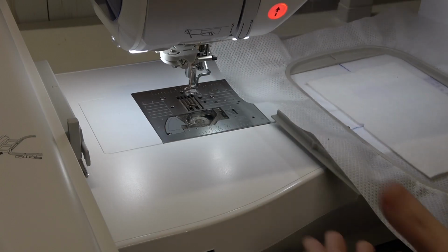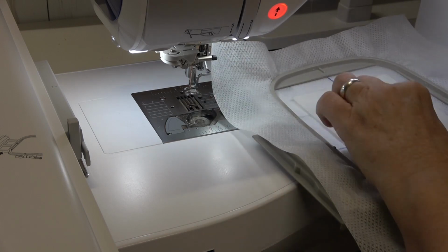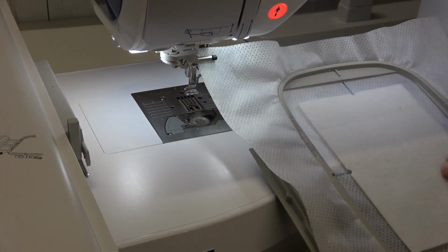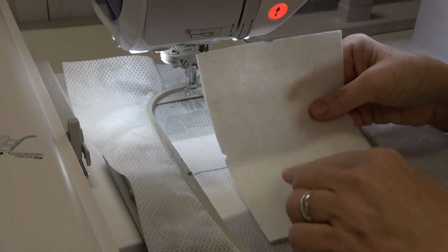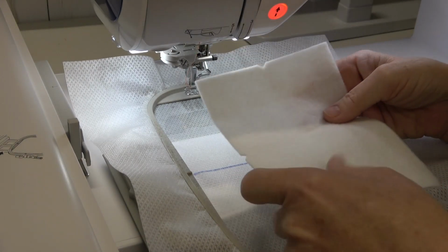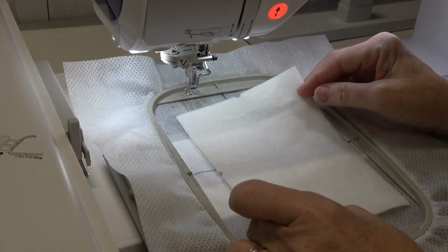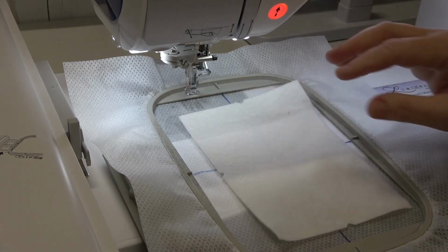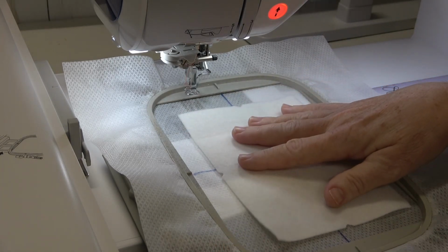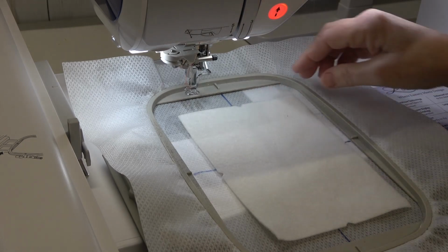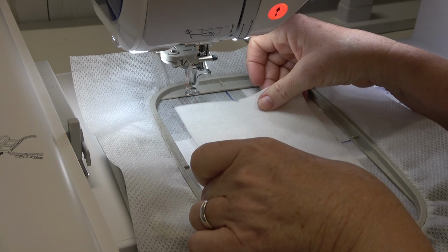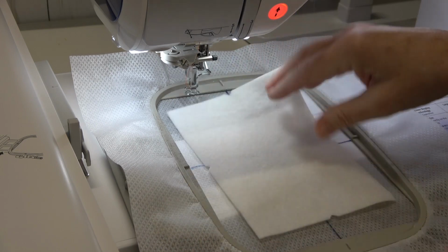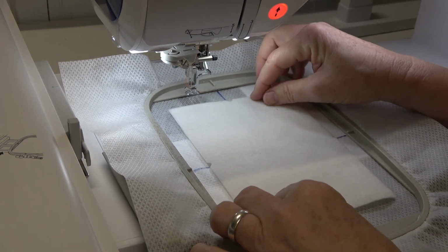So I have my 5x7 hoop with poly mesh in it. I have marked the crosshairs directly on the stabilizer, and I have marked my batting with the little notches on all 4 sides centered. If you're not doing the background quilting, you don't need to do this step right now. This is for those of you that are doing the background quilting. So I'm going to put my 5x7 piece of batting on the crosshairs.